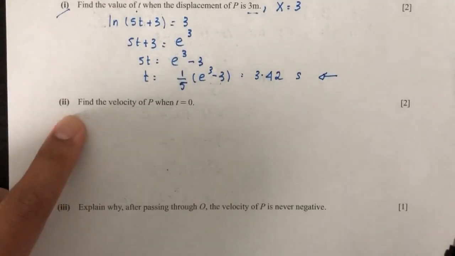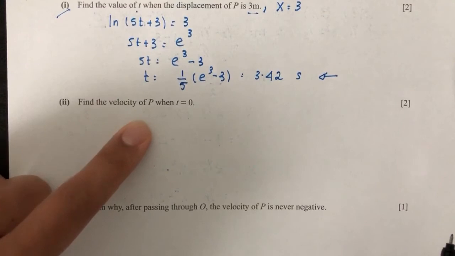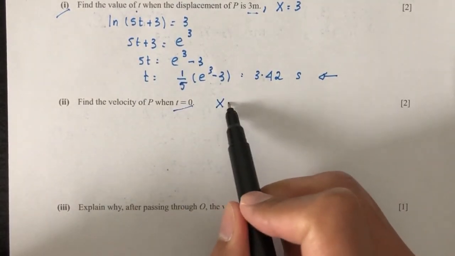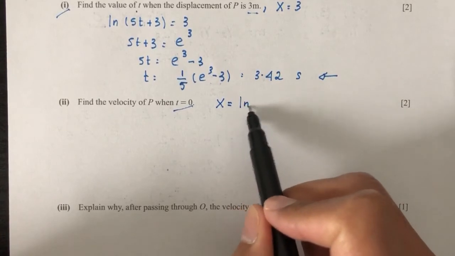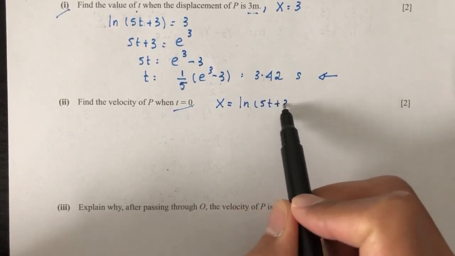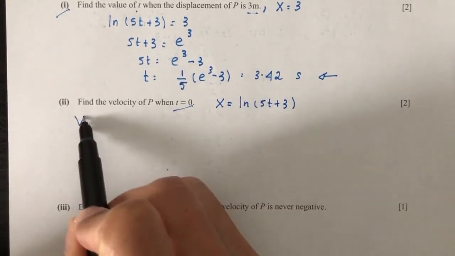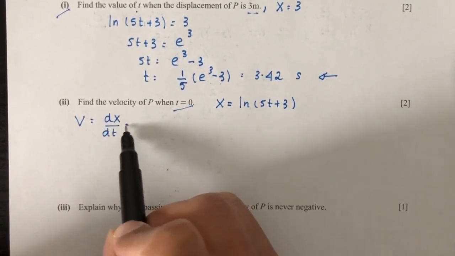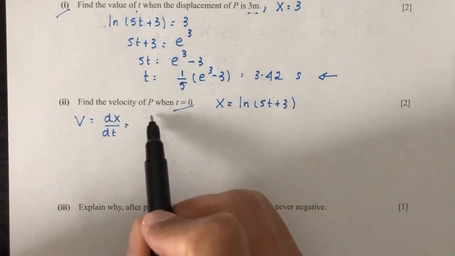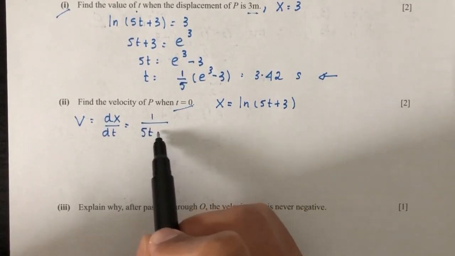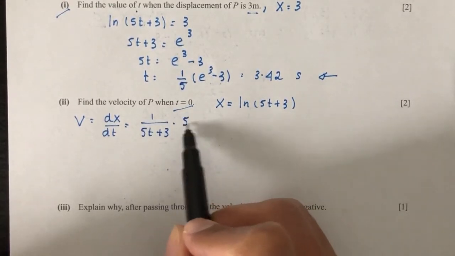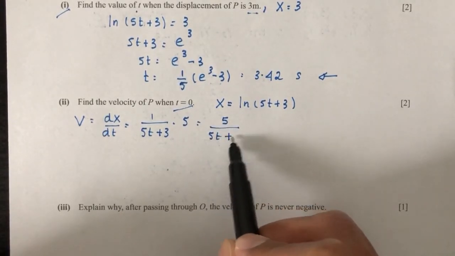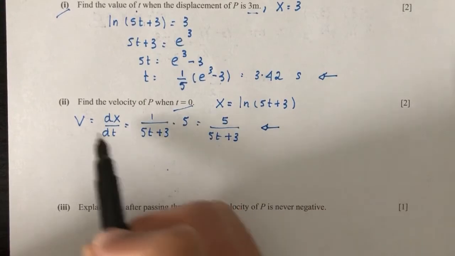So now for part 2, find the velocity of P when t equal to 0. Right now we only have the displacement, which is ln(5t plus 3). So to find v, we must differentiate, dx by dt. So let's do that. That will be 1 over 5t plus 3 times 5. This will be 5 over 5t plus 3. That's the value of v.